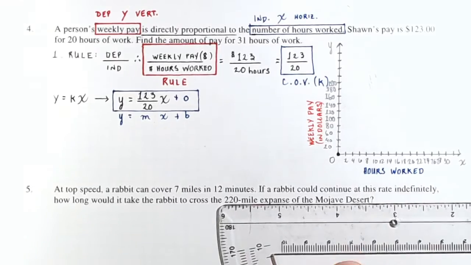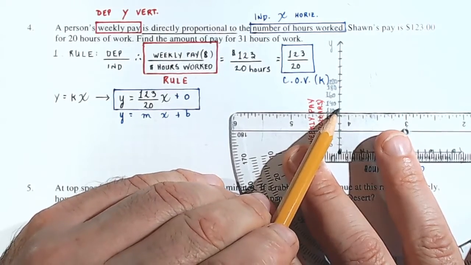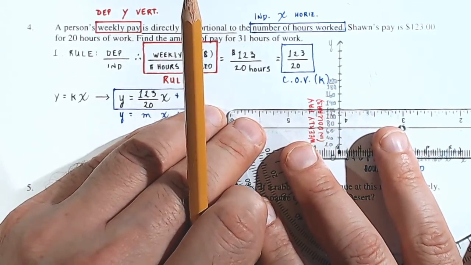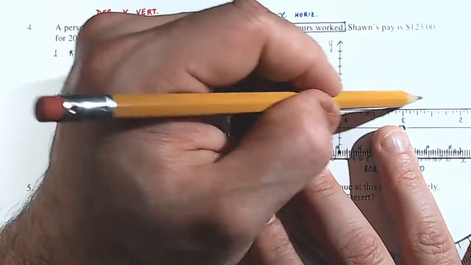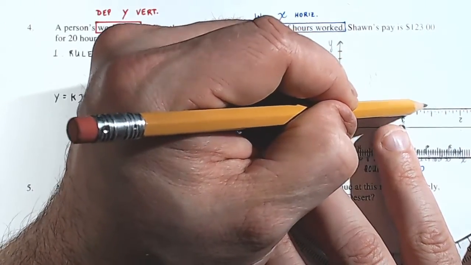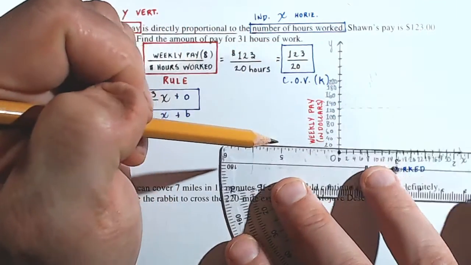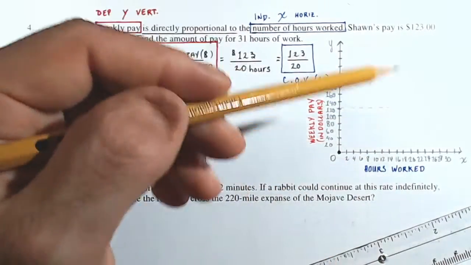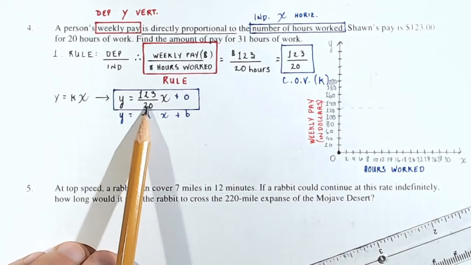So first, let's find 123. Now it's going to be essentially almost directly on this hash mark, but just above it. So watch what I'm doing here. I'm going to take my protractor and plot a very lightly dotted horizontal line. It might not even be visible to the camera. You can barely see it there, okay? And now I'm going to plot a very lightly dotted vertical line at 20 hours, okay? So here's the run, 20.